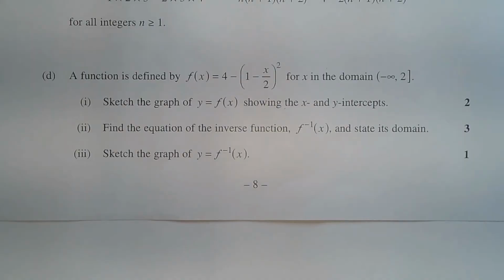Question 12d. A function is defined by f of x equals 4 minus (1 minus x over 2) all squared for x in the domain x less than or equal to 2. Part 1. Sketch the graph of y equals f of x, showing the x and y intercepts.